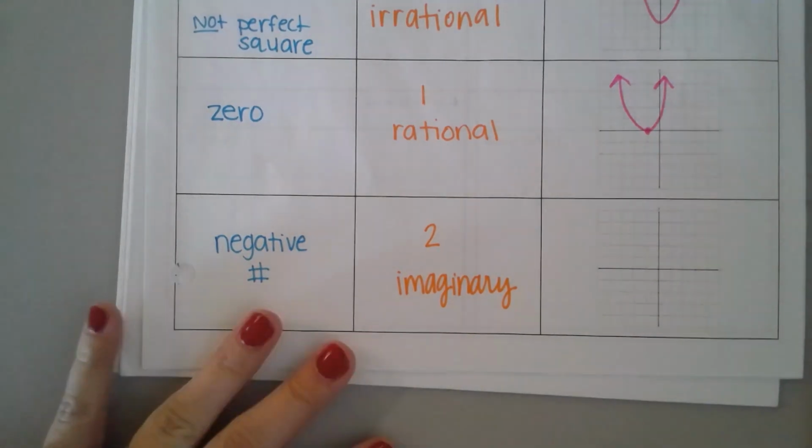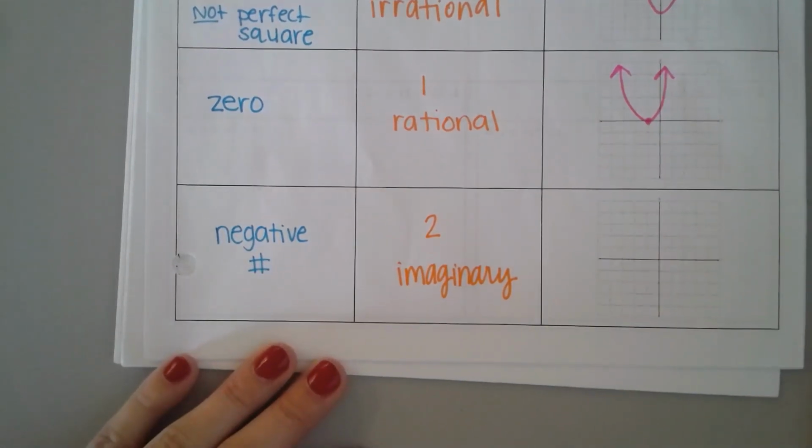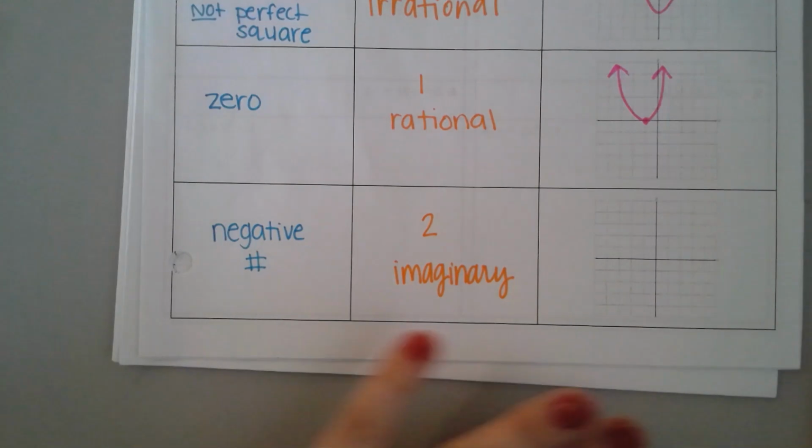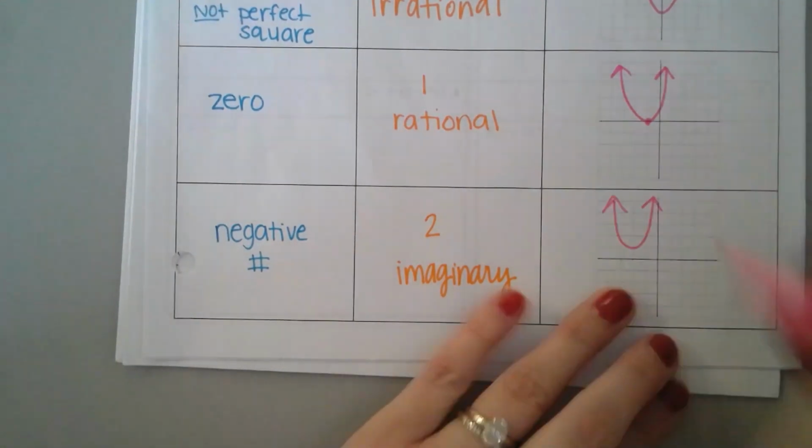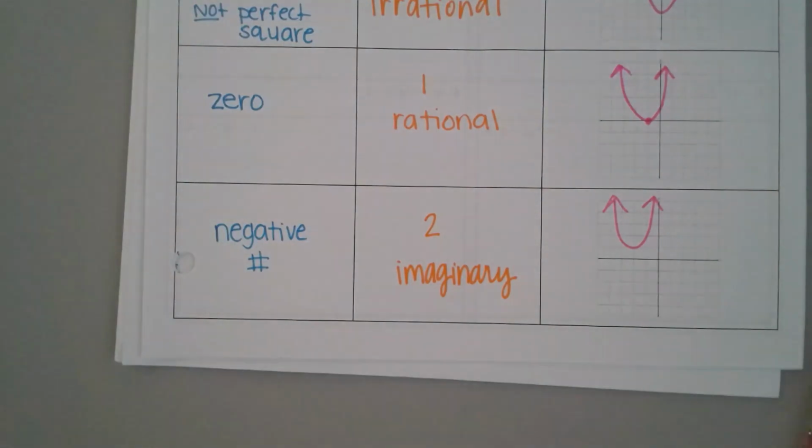So the x-intercepts are like the last lesson we did where we had an i left in them. Really, it doesn't cross at all. So it looks like this. It's imaginary. We don't see it. It doesn't really cross.